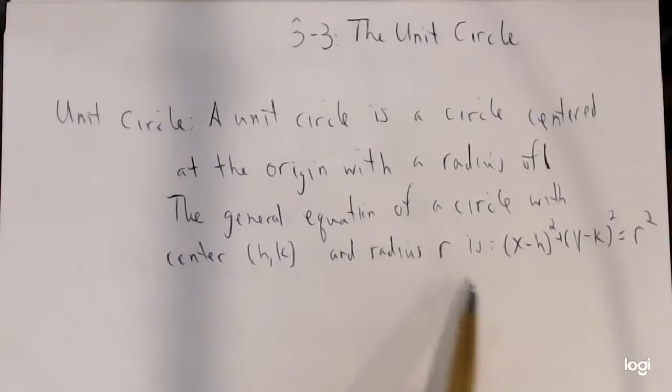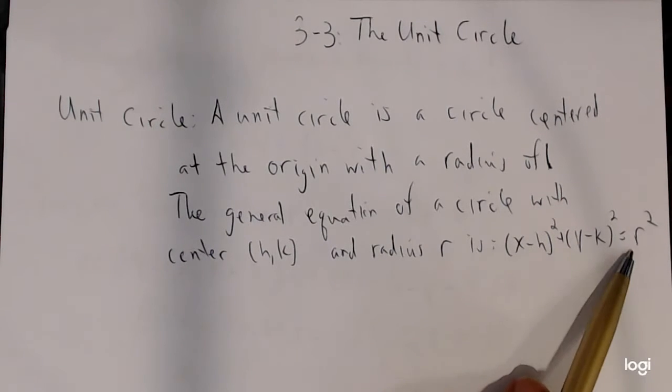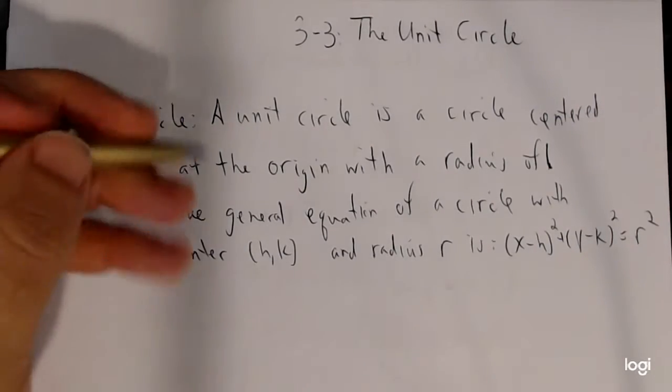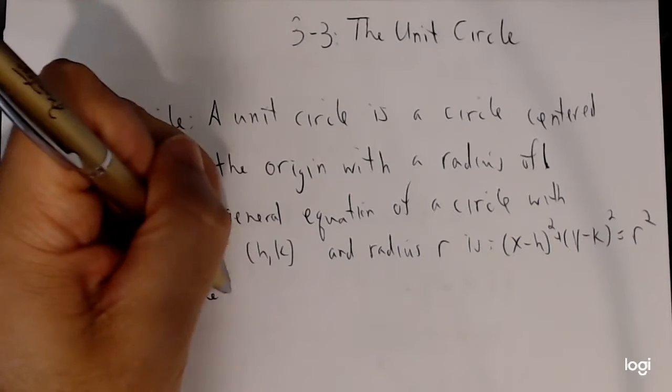So this is a generic equation of a circle, right, where it's centered at (h, k) and the radius is r.